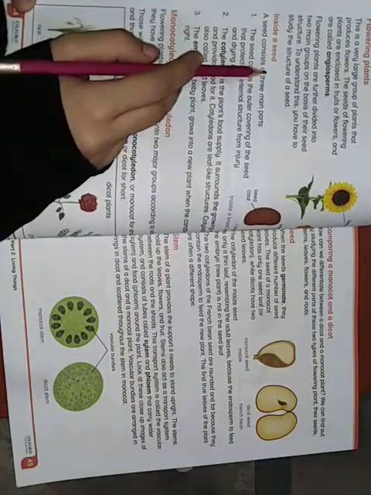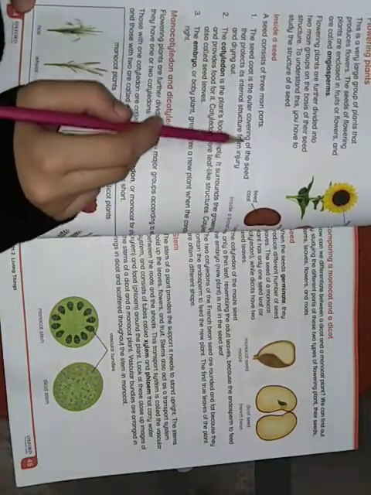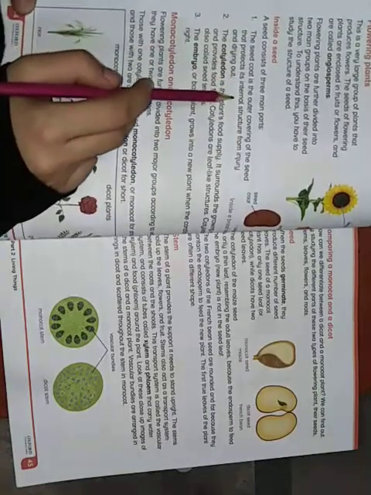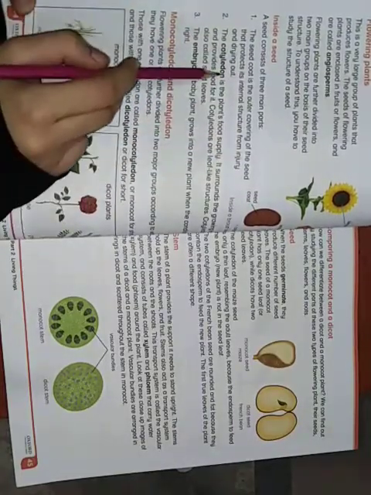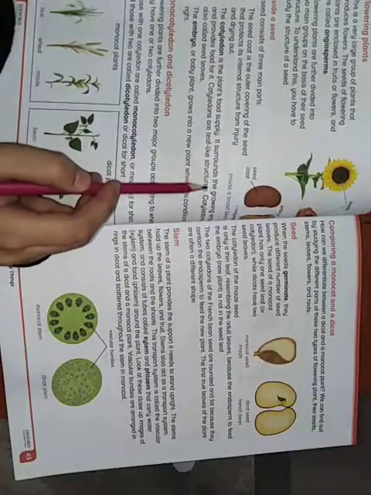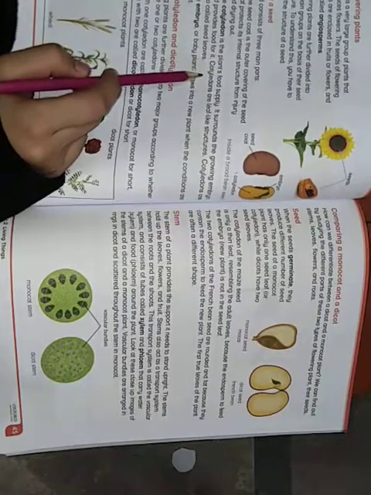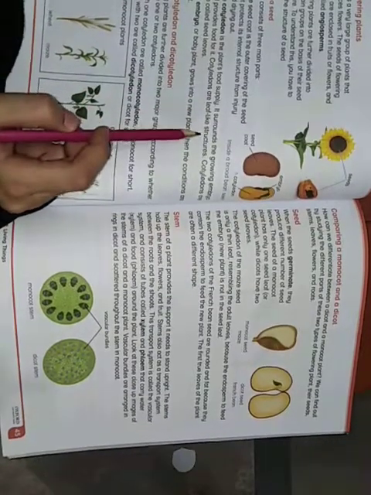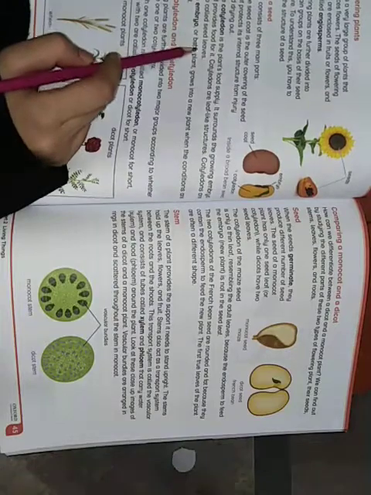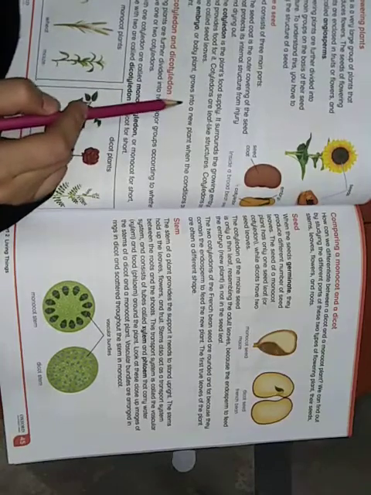Inside a seed, what is there? A seed consists of three main parts. First, the seed coat is the outer covering of the seed that protects its internal structure from injury and drying out. Second, the cotyledon is the plant's food supply. It surrounds the growing embryo and provides food for it. Cotyledons are leaf-like structures, also called seed leaves. The embryo, or baby plant, grows into a new plant when the conditions are right.